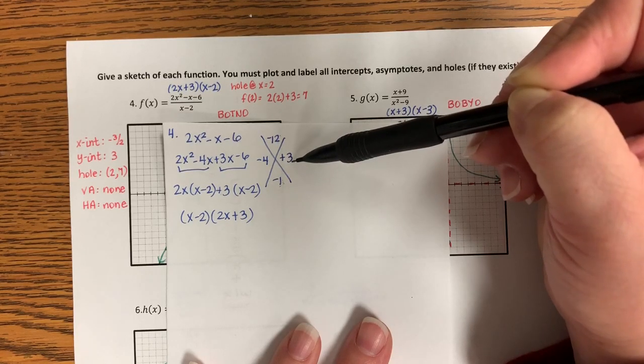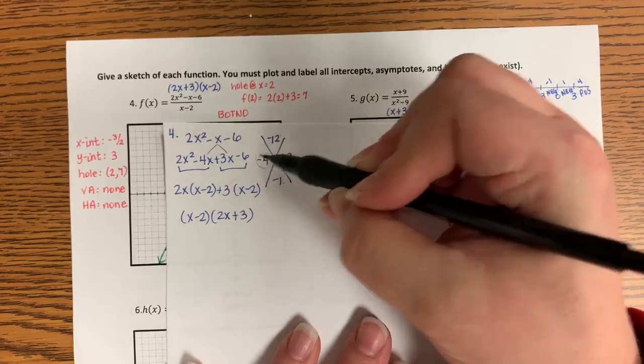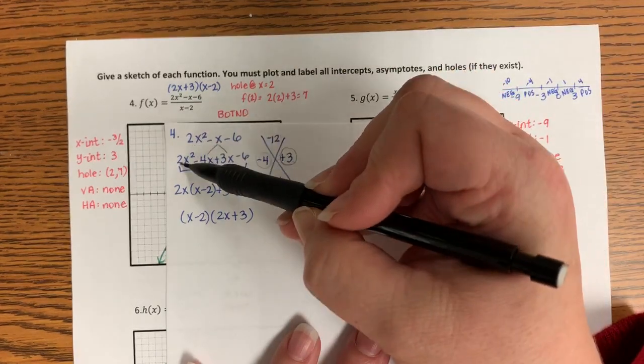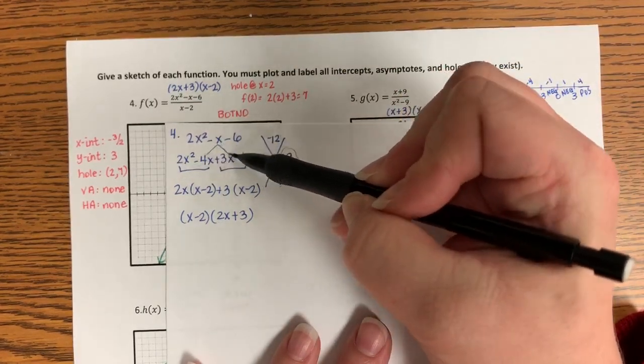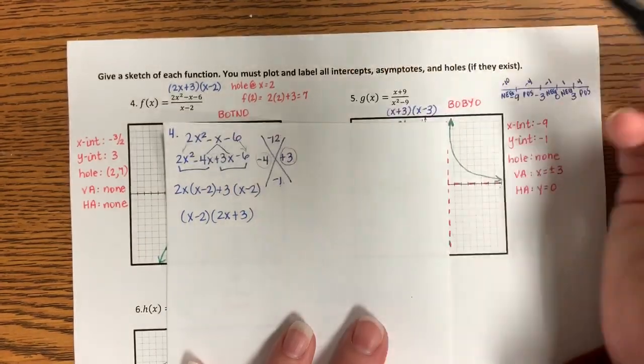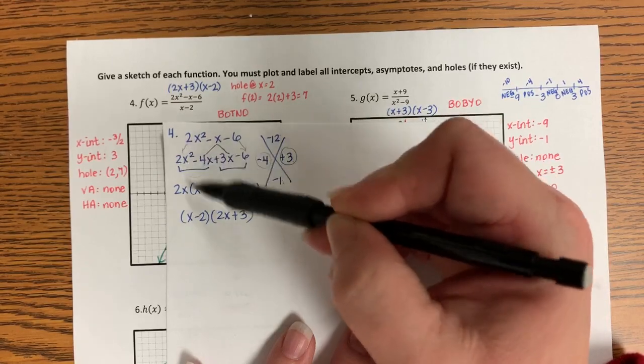So from there, what you guys usually do is break this into negative 4x and positive 3x. So you have your 2x squared comes down. This breaks into negative 4x plus 3x, and then you brought your negative 6 down. Okay, and then we factor by grouping from there. So 2x can come out of both of these terms.